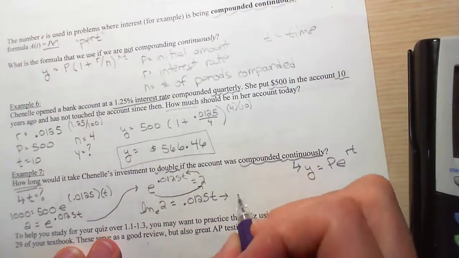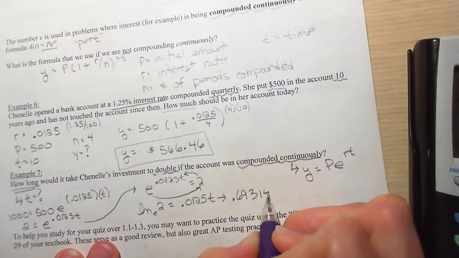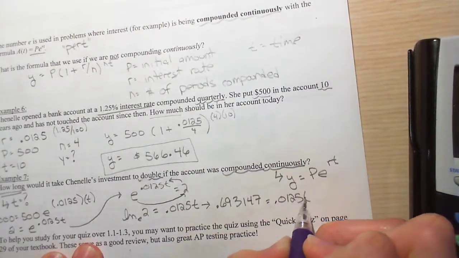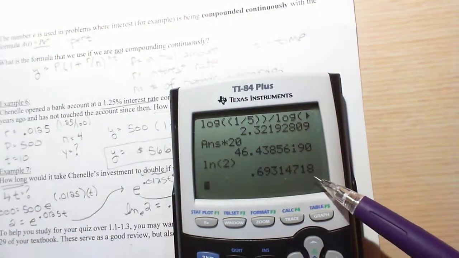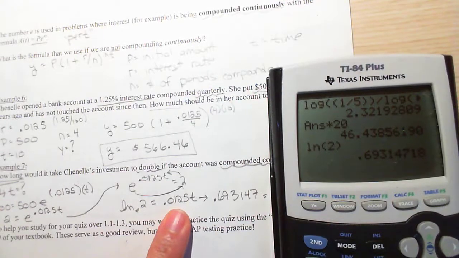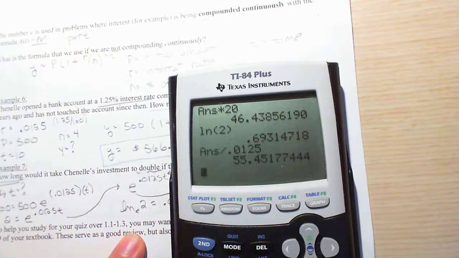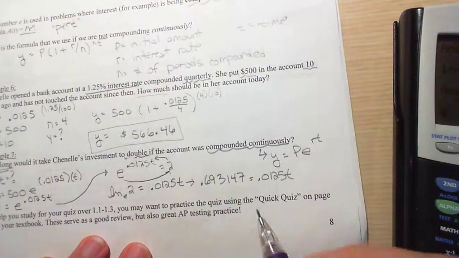Let's just write that down. So this is 0.693147 equals 0.0125t. Now honestly, especially if I were doing the AP test, I wouldn't even write that number. I would just go ahead and divide it by 0.0125. And I know it's using all these decimal places, which is what I want. I never ever want to round until the end. So that's what I get, 55.45177. So these are years.